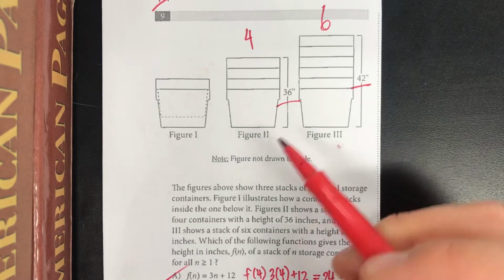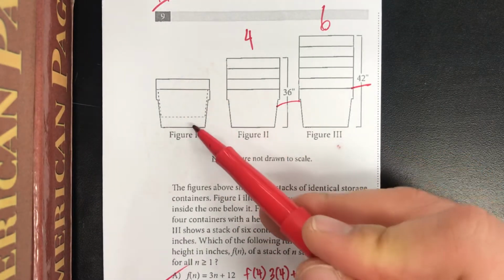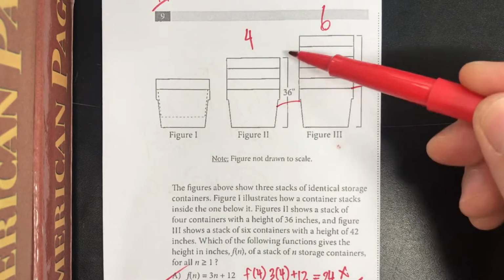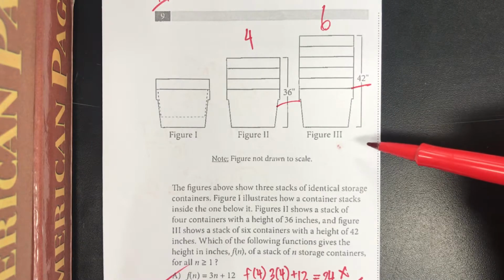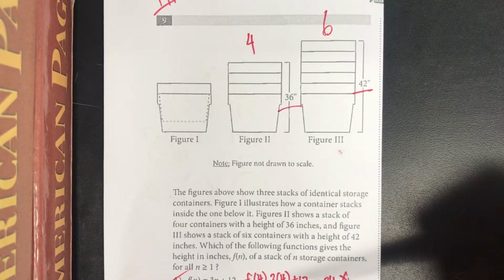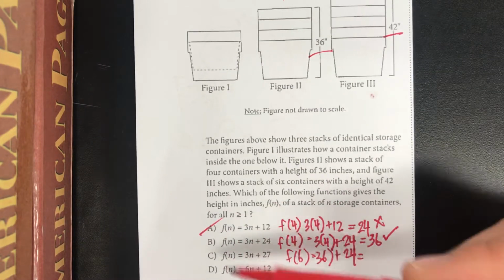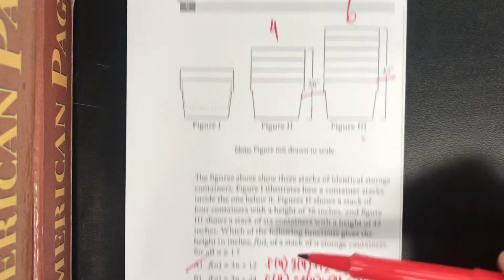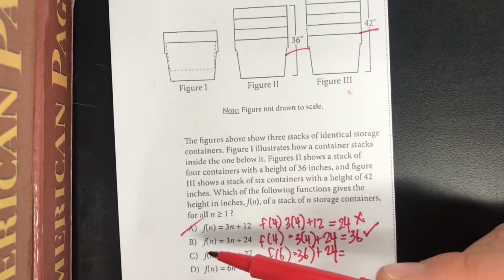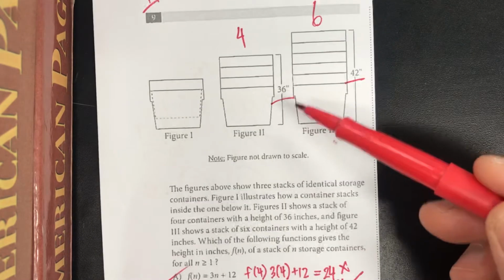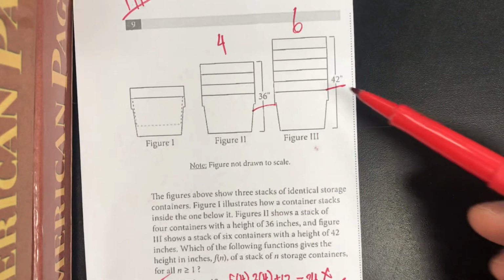All right, so in this, they give you two pots here. There's 4 pots here that equal 36 inches. There's 6 pots here that equal 42 inches. And so what they want you to do is find out which function represents any of these. So just like what we did on page 113, you would take this number and put it in for n and see if it yields 36 and if it yields 42 for the number 6.